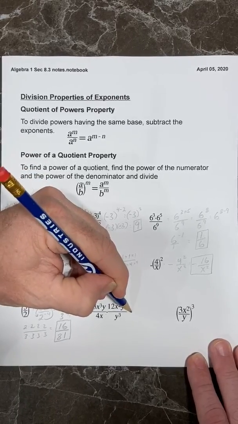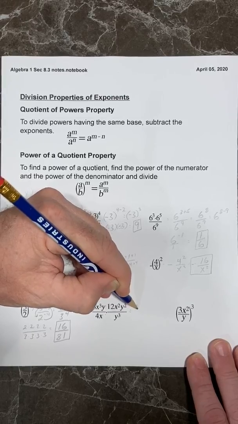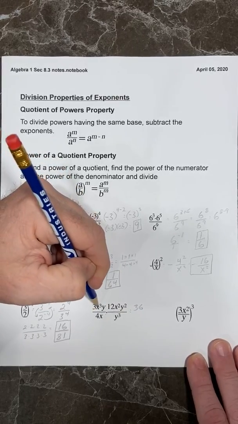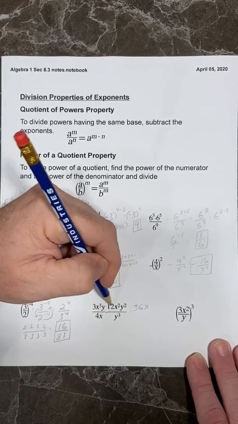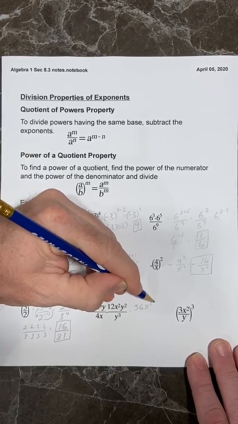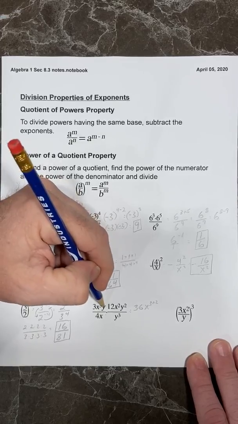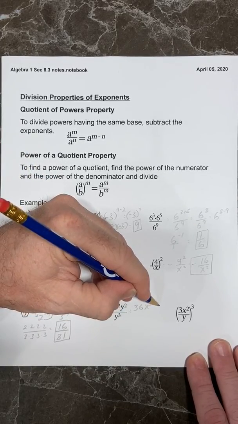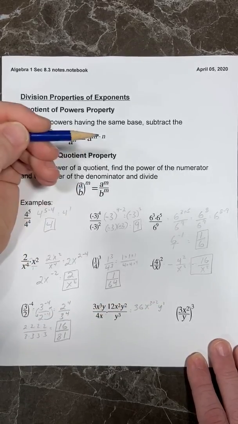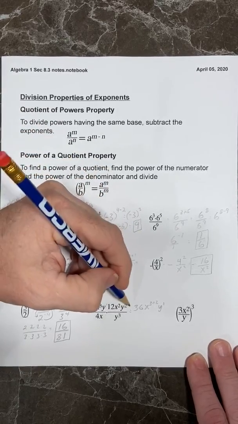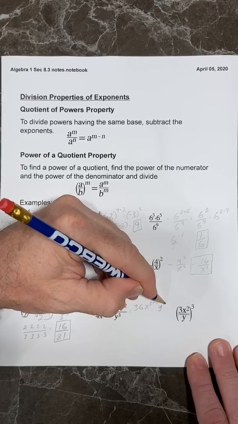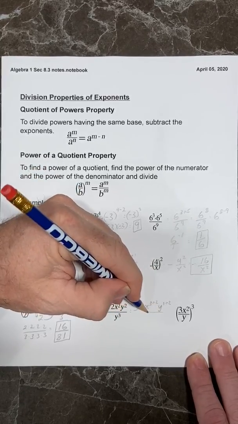Those are both numbers, so we can multiply them together. 3 times 12 is 36. x to the third times x to the second. We're multiplying, same base values, so we add the exponents, 3 plus 2. y times y to the second. So that first y is y to the first power. Since it doesn't have a power, we assume it's a 1. y to the second, so 1 plus 2.